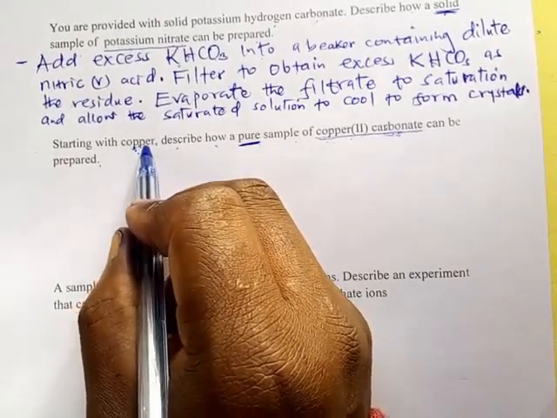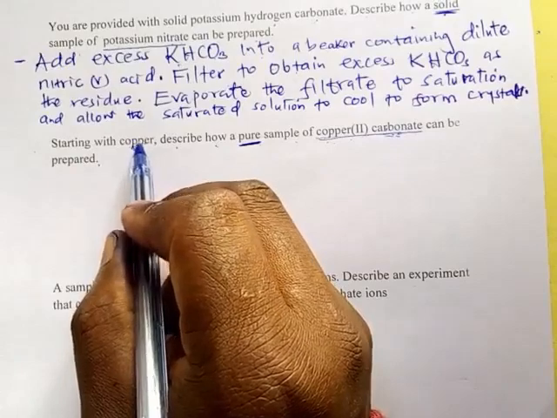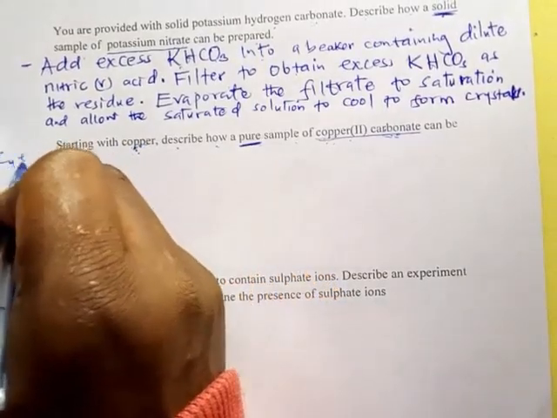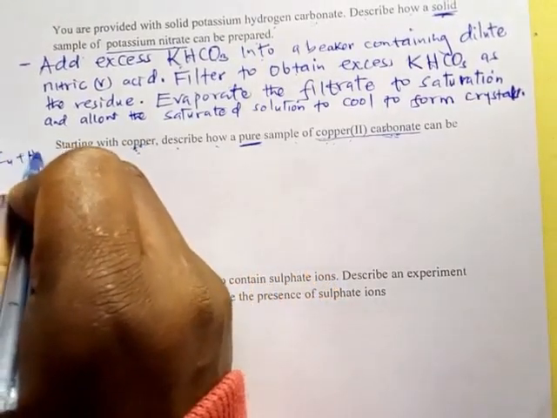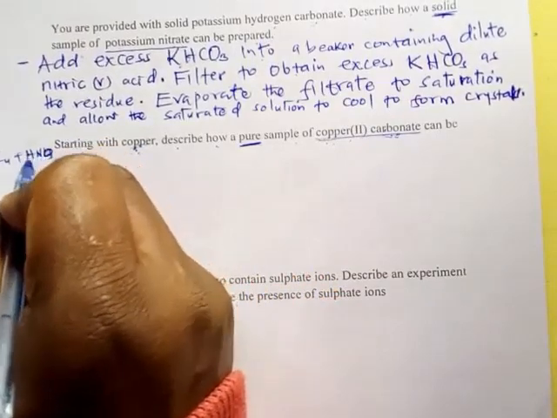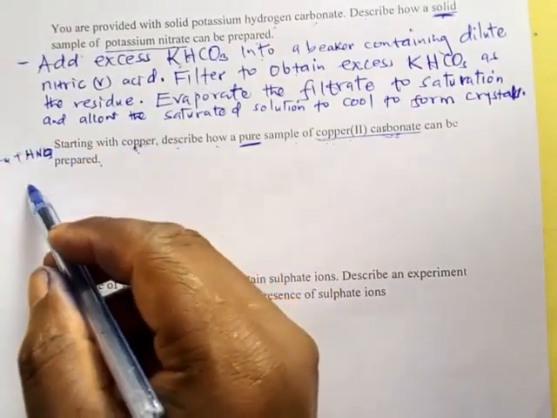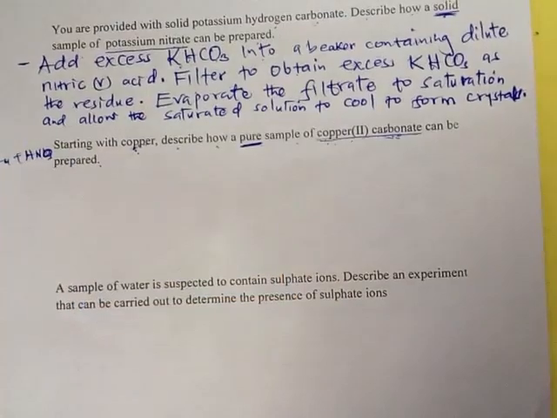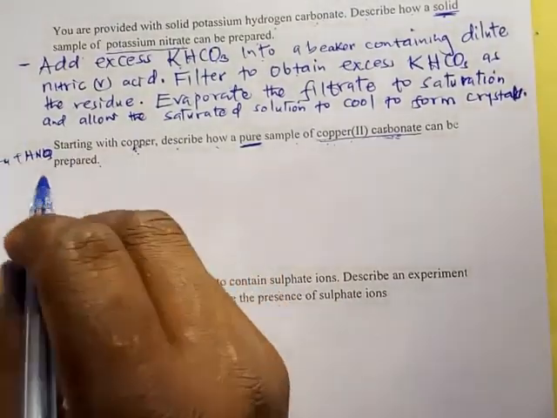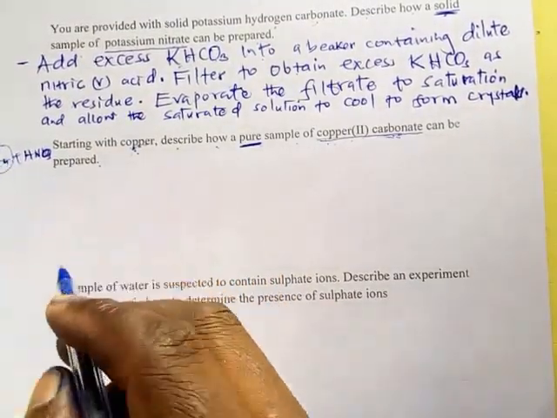We need copper 2 nitrate, but you cannot react copper plus nitric acid. Why? In the reactivity series, copper is below hydrogen. Therefore, what we do, you heat this one.